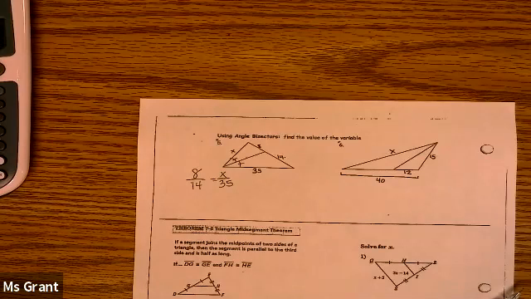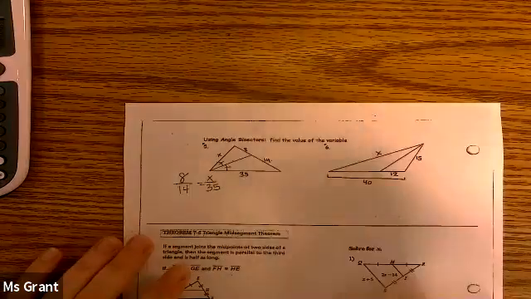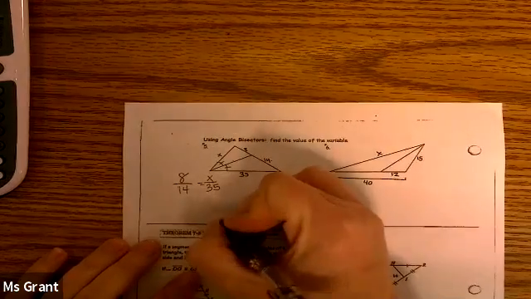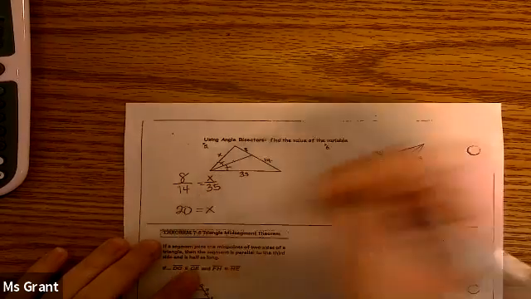What'd you get? Someone in class. Did you do it? There's no escaping. I know you're here. What'd you get when you cross multiplied? Use your calculator. Yeah, 20. Thank you, sir. William, right? Yep. So 20.